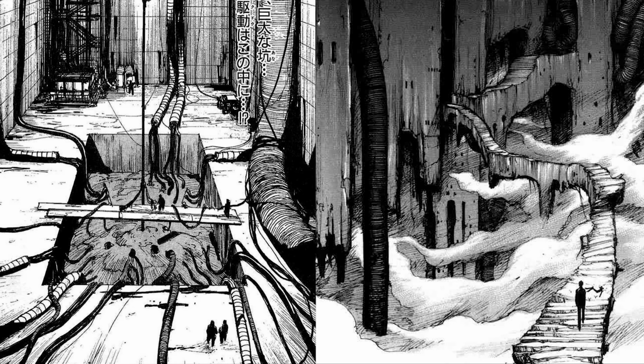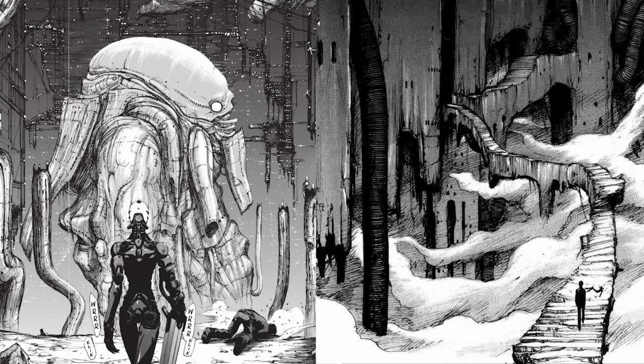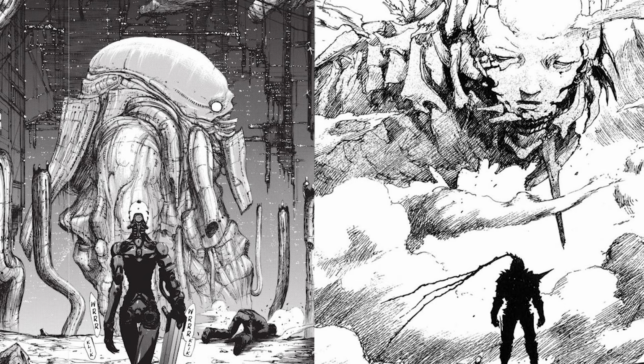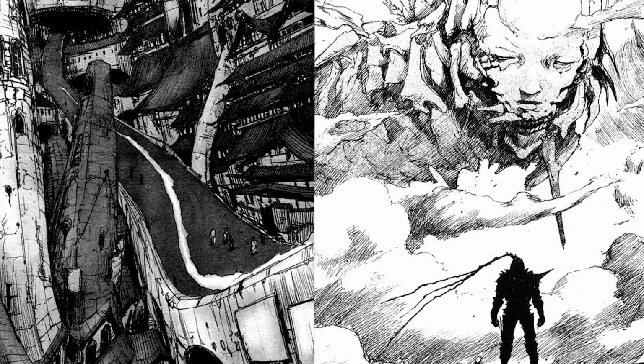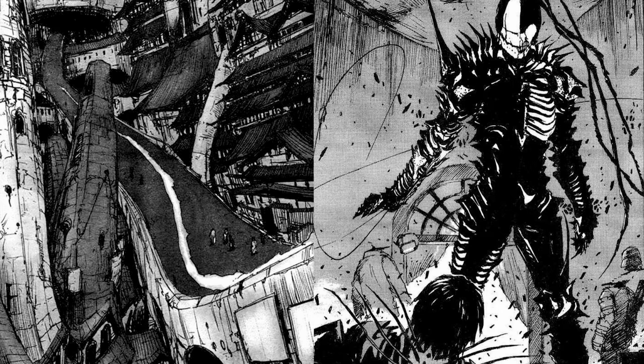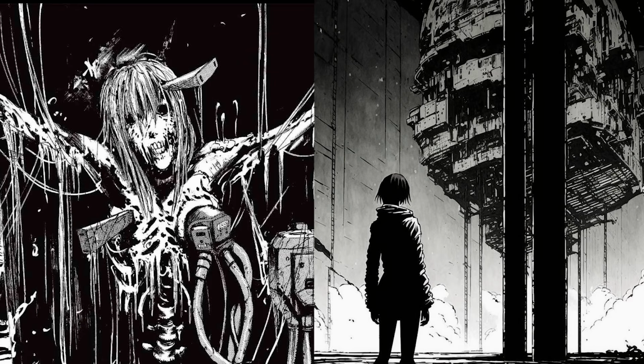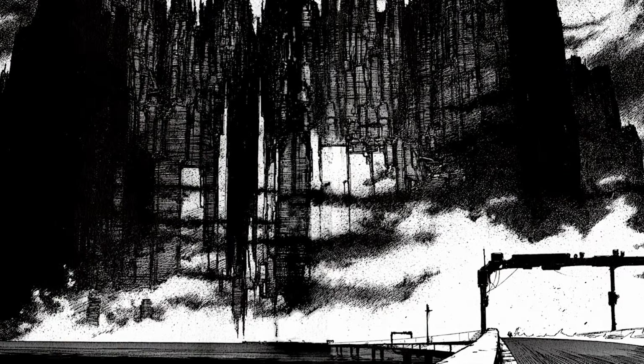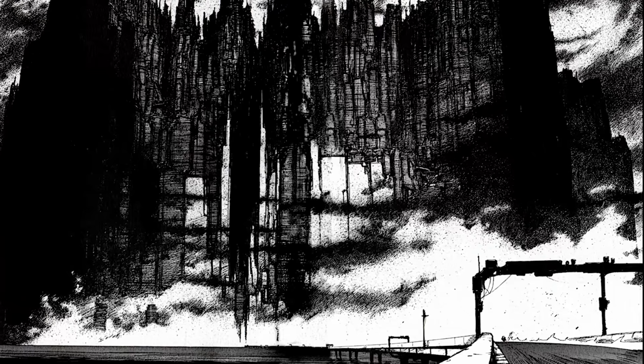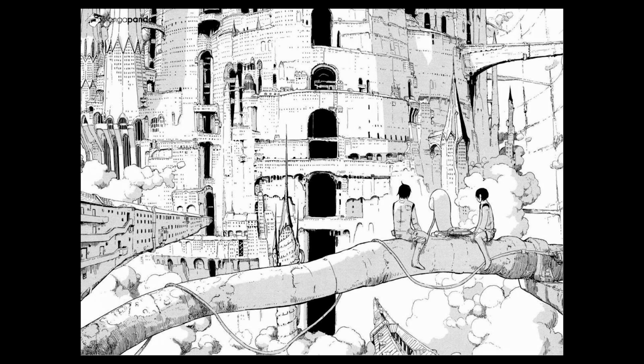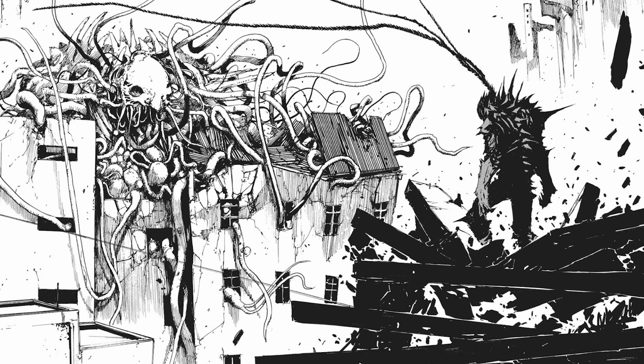Scale becomes a narrative device. Characters are often reduced to tiny silhouettes within monolithic settings, emphasizing not only their vulnerability, but their insignificance within the systems and structures around them. Rather than rely on action or dialogue, Nihei lets spaces do the storytelling. The emptiness between forms, the tensions of negative space, and the distortion of perspective all work together to generate contemplation.